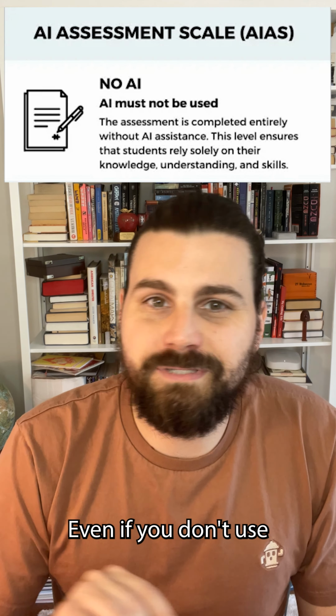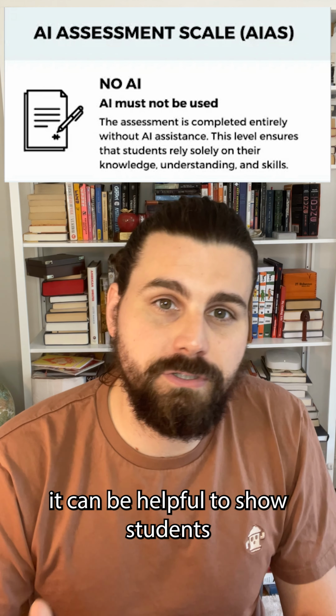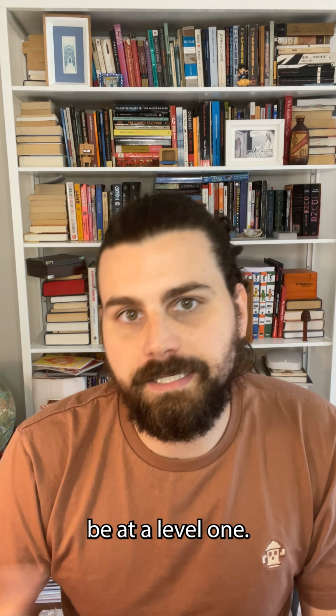Even if you don't use any AI in your classroom at all, it can be helpful to show students the AI assessment scale and make it clear that you will always be at a level 1.